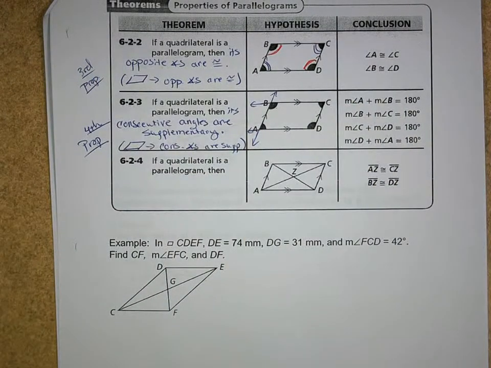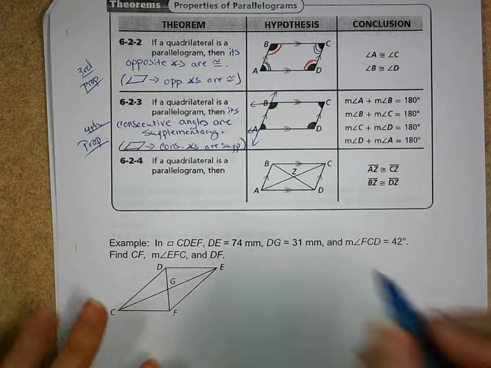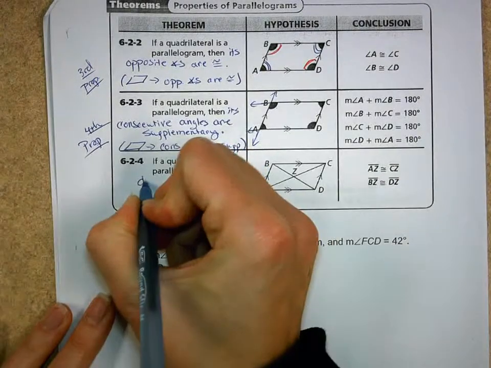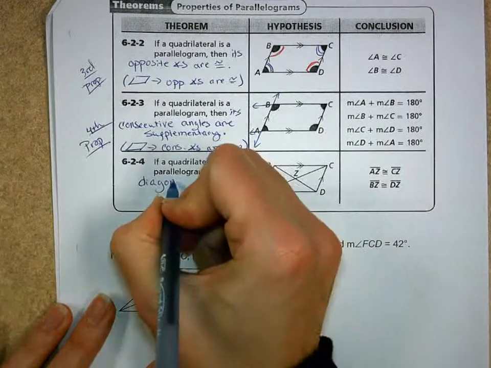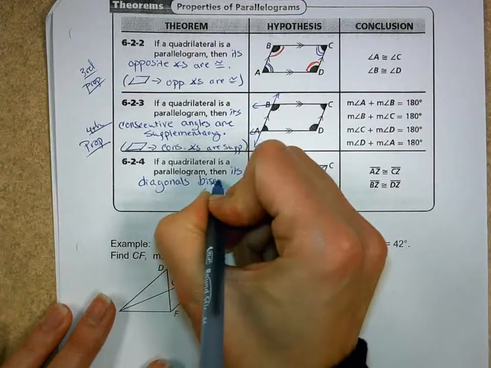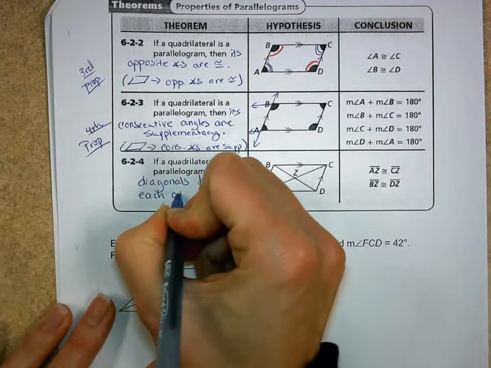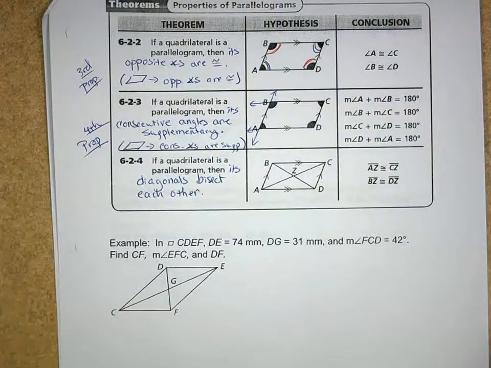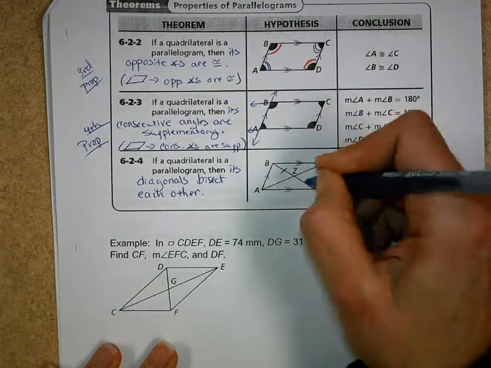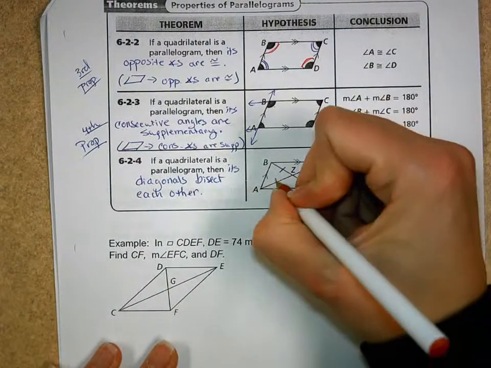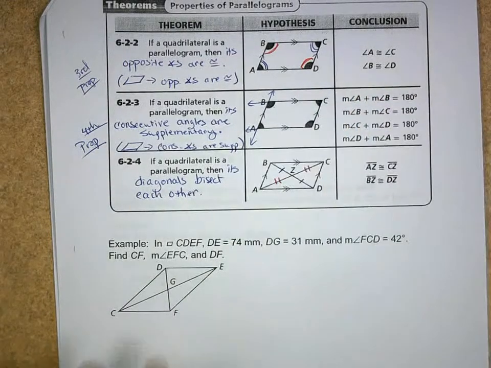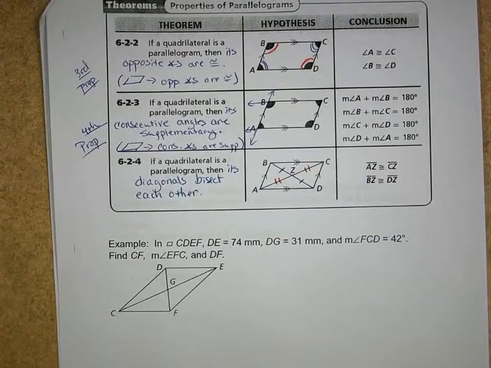A quadrilateral is a parallelogram, then its diagonals, remember those are the ones that go across, bisect each other. So the diagonals bisect each other. That means these two segments are congruent and these two segments are congruent. Now how would I prove that? Trust me on this one again, congruent triangles. Because we know what we have about parallelograms, we could actually use congruent angles and vertical angles and use angle side to show it. So once again, we have congruent angles.